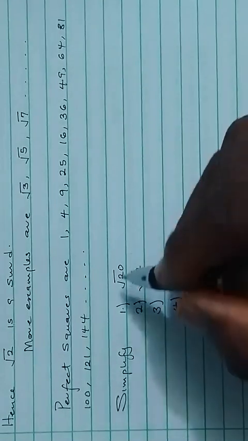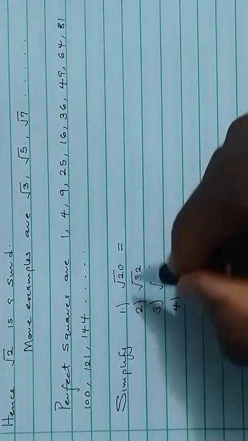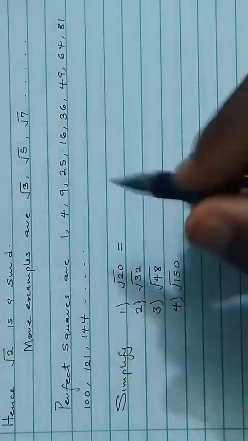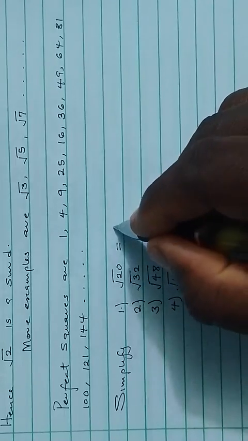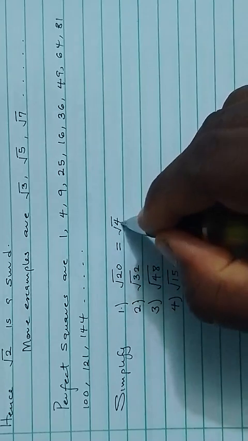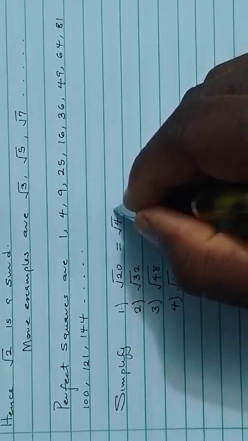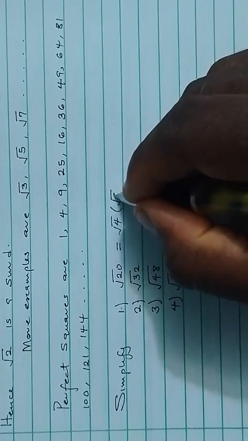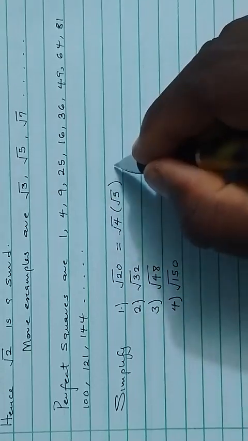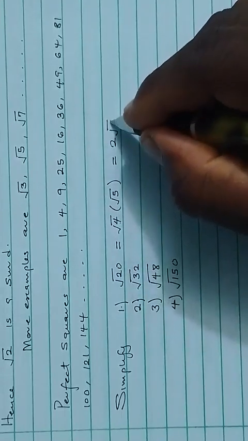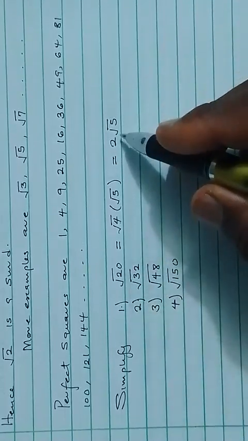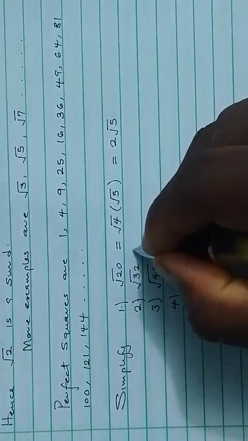Starting with the first one, I will break it down using a perfect square. The perfect square that is a factor of 20 is 4. So this is root 4 multiplied by root 5. Then root 4 is 2. Root 5 cannot be broken down. So root 20 has been simplified to become 2 root 5.